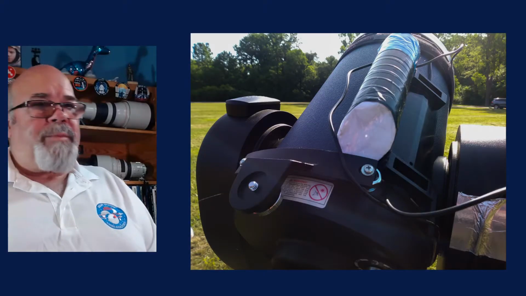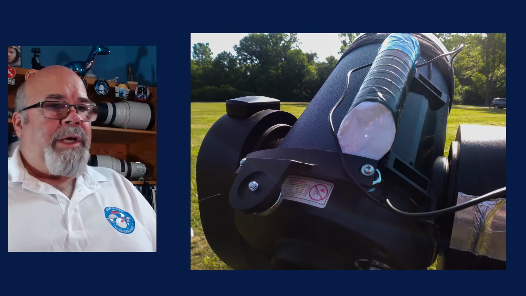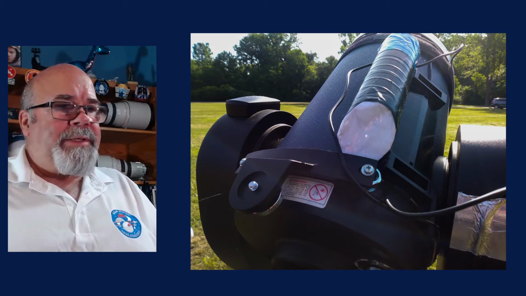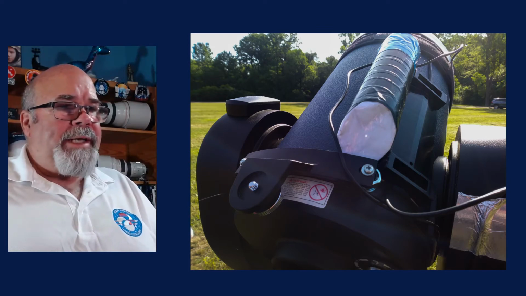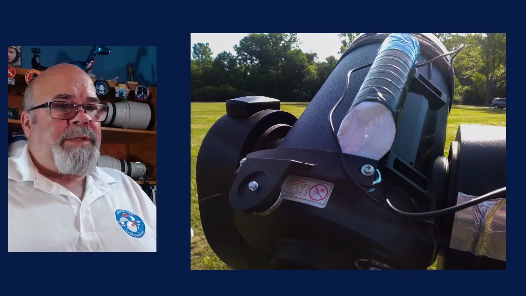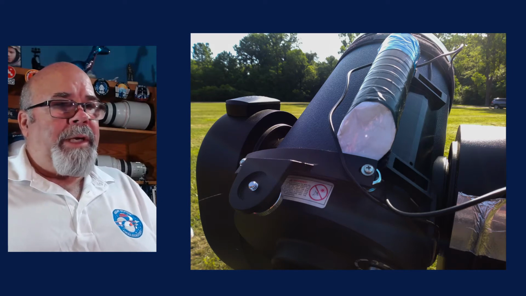This is back to my telescope that I used. What you see on the top of it, wrapped in tape, is a solar finder. You can see that little white dot in the center. That's how I know when my telescope is pointing directly at the sun. This is a homemade solar finder that I made.